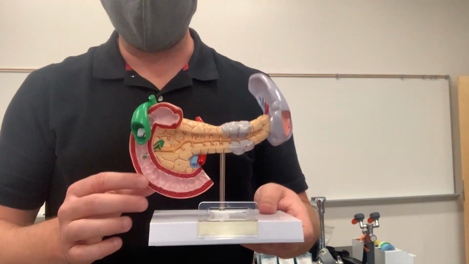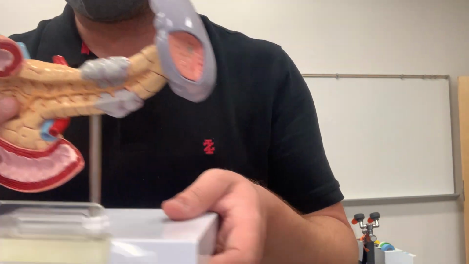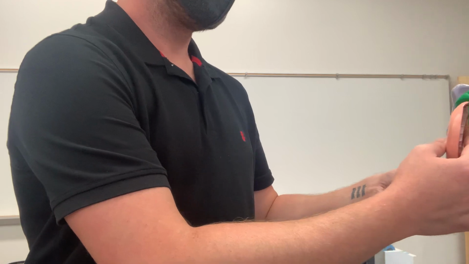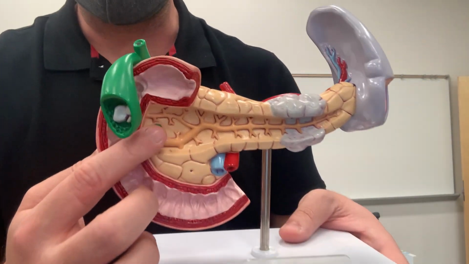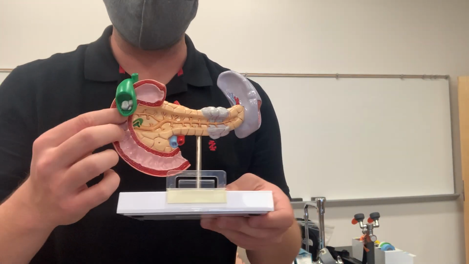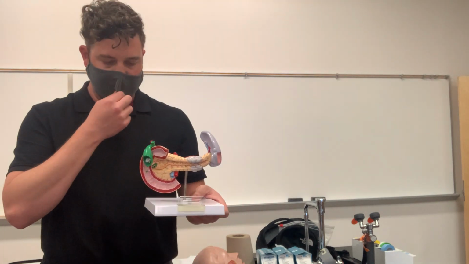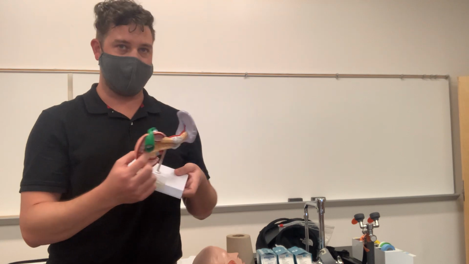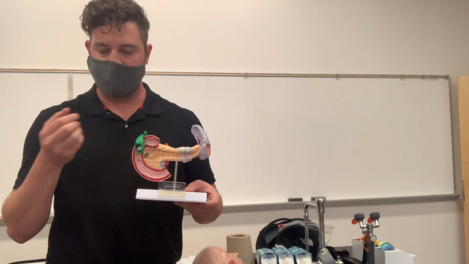The other duct, the accessory pancreatic duct, is this one that you can see that branches off of the major pancreatic duct. It's that little one that has that branch there. That's just a remnant. You can't really see it on this model, but that accessory duct inserts into the duodenum and empties just pancreatic juice, whereas the major duct merges with the bile duct to release both. The accessory duct only releases pancreatic juices.